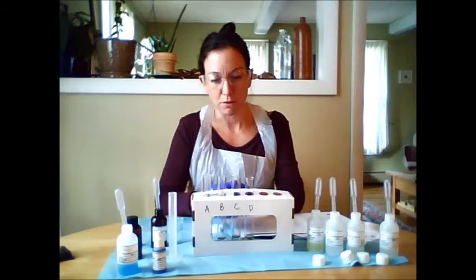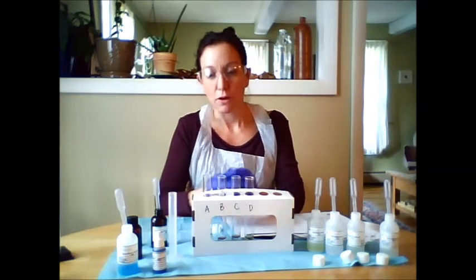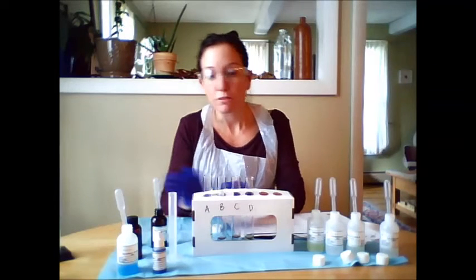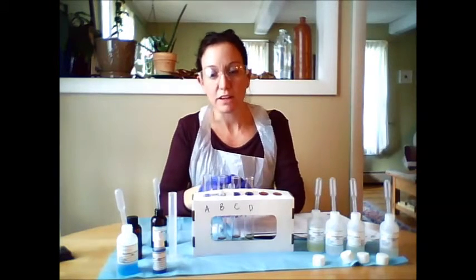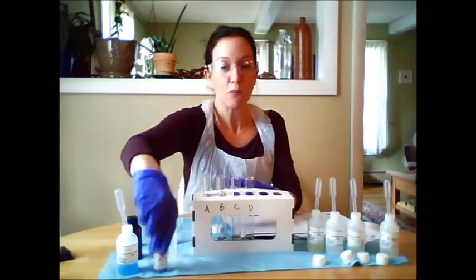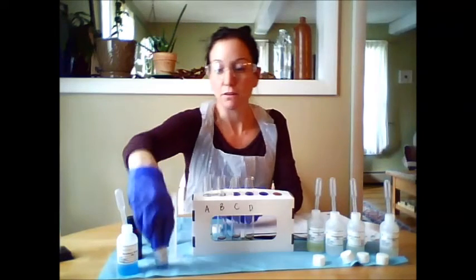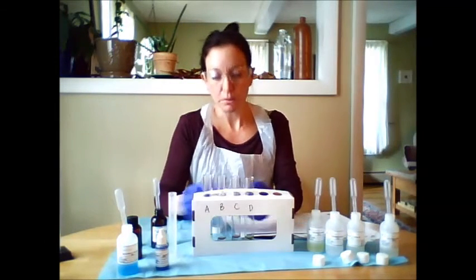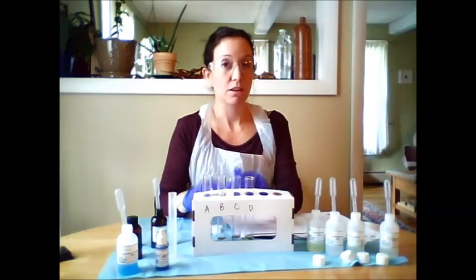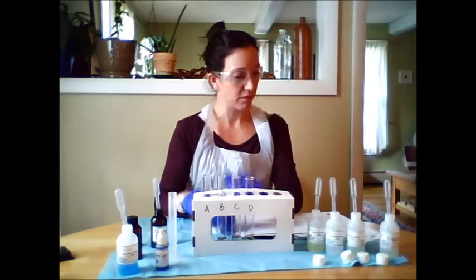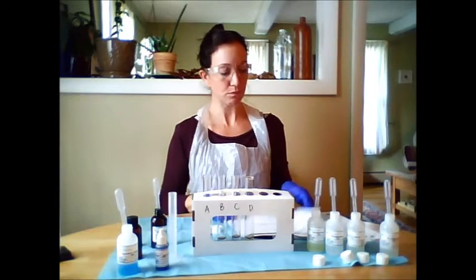I'm not going to perform that experiment for you, although I will say that a color change from blue to a different color is a positive reaction. If you don't see a color change, that is, if the test tube stays a bluish color, similar to a diluted Biuret reagent color, then that's a negative. If you see a change at all, that's a positive for protein.